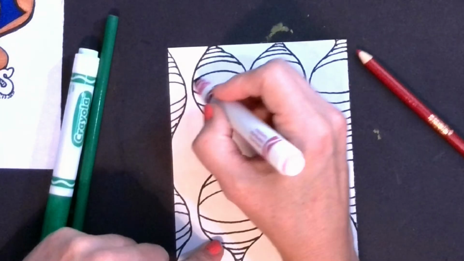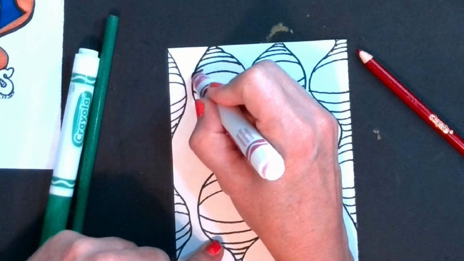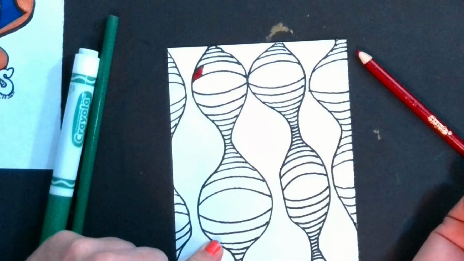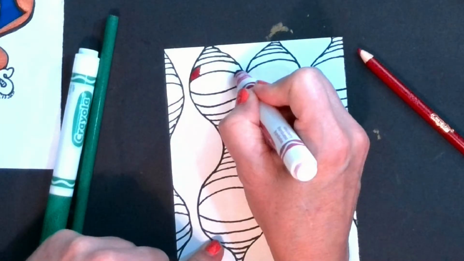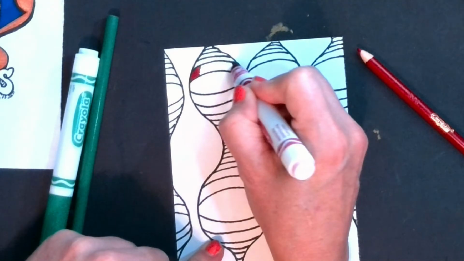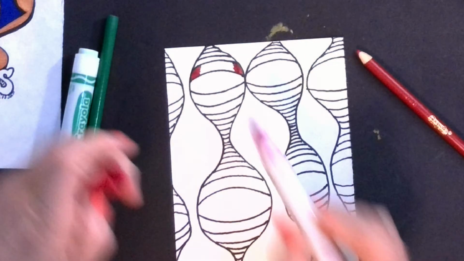What does that mean? That means I'm going to kind of curve it. On the sides. Curve it on the sides. And I'm starting in a nice big area so you can see it pretty easy. Okay. That's my dark.